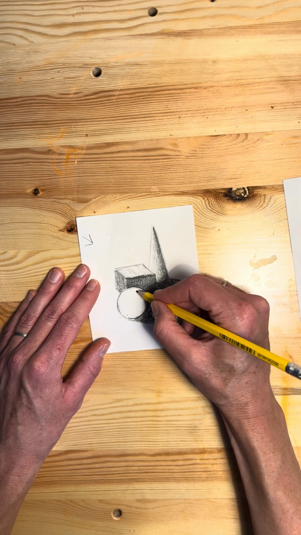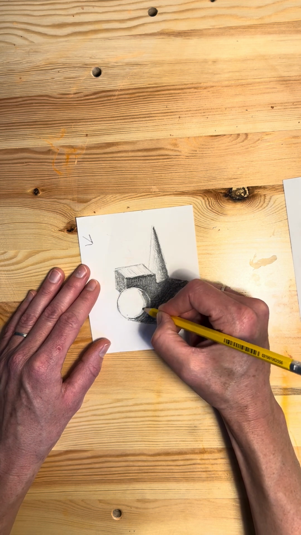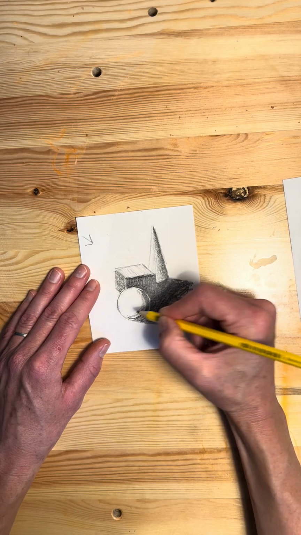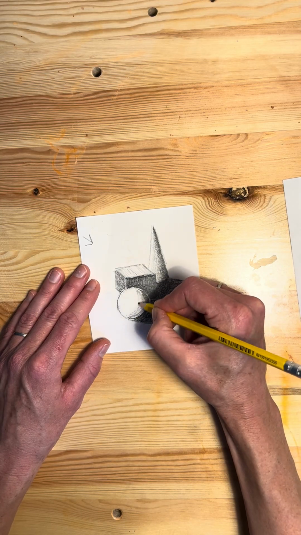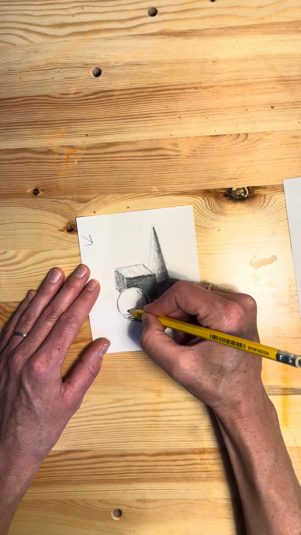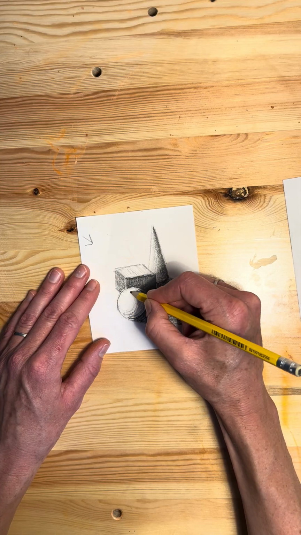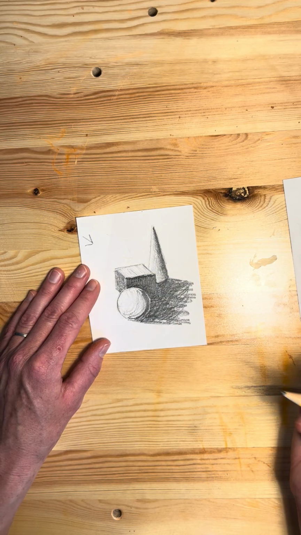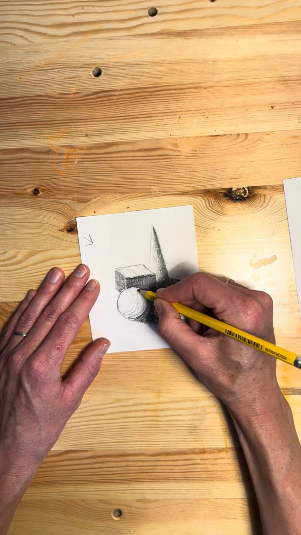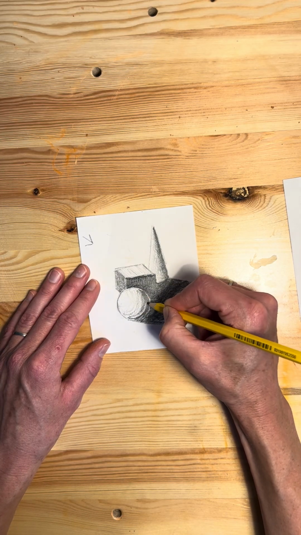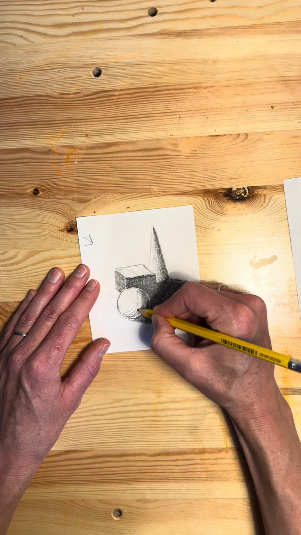For the sphere, it might be helpful to actually just do lines. So I'm going to do my next line, it's a little bit lighter, and my next line is going to be even lighter, and my next line is even lighter, and that helps you to see it better. And my next line here is even lighter. Okay, and I'm going to go back in. Now my next line here is going to be a little bit darker because I'm trying to match it to this. So we're trying to create that gradient.